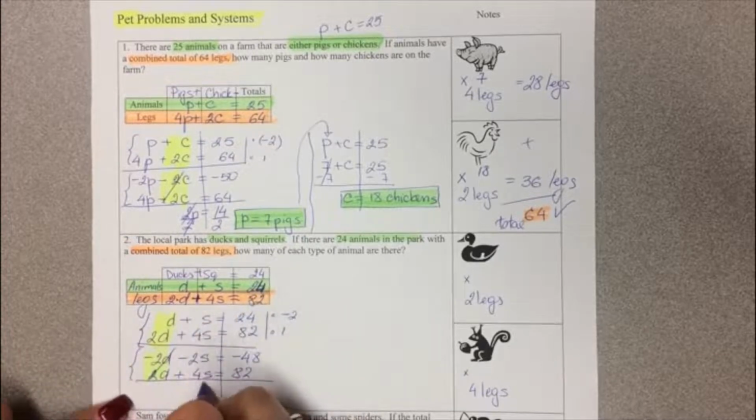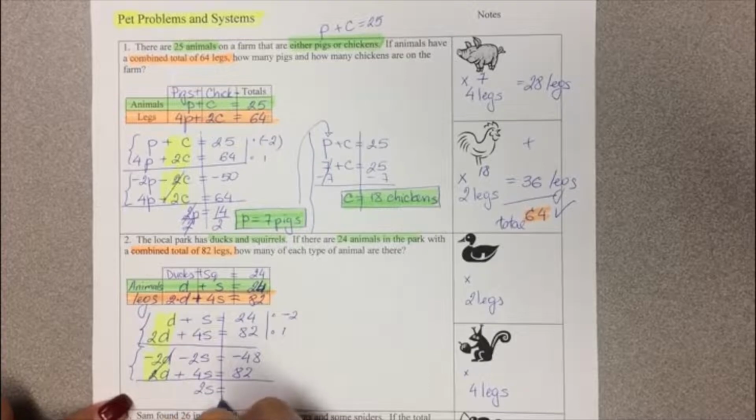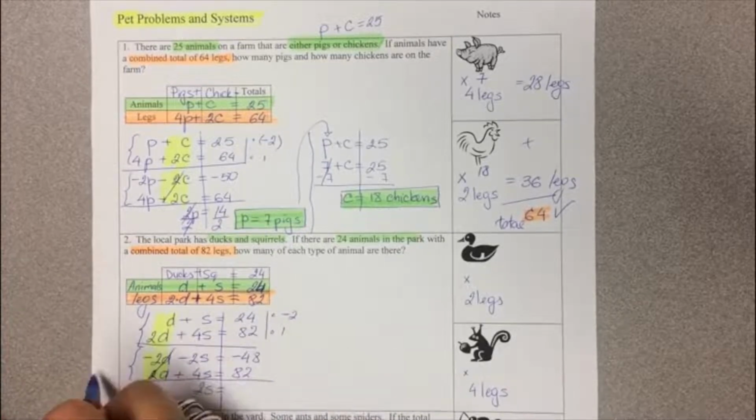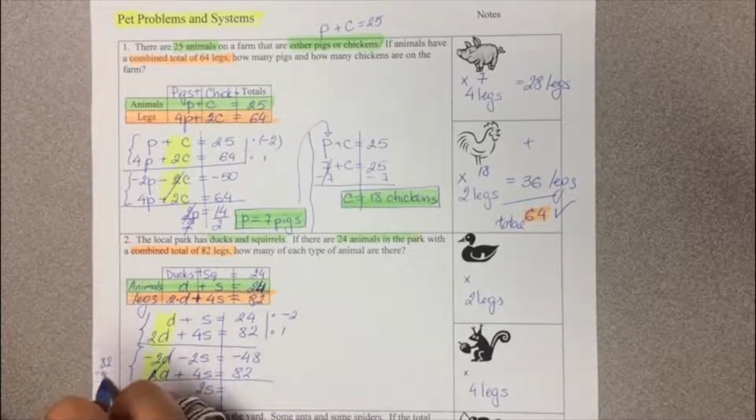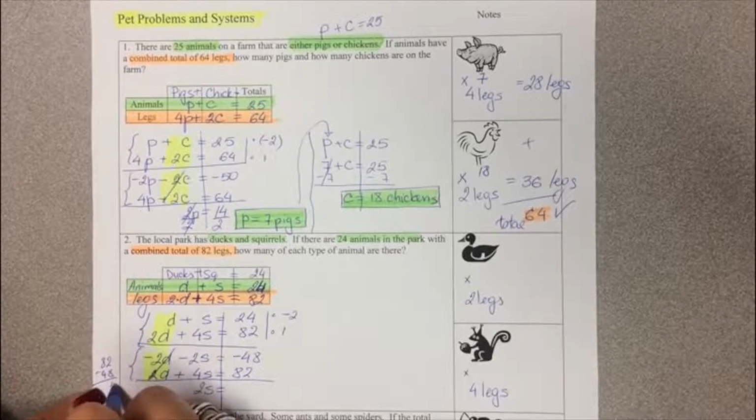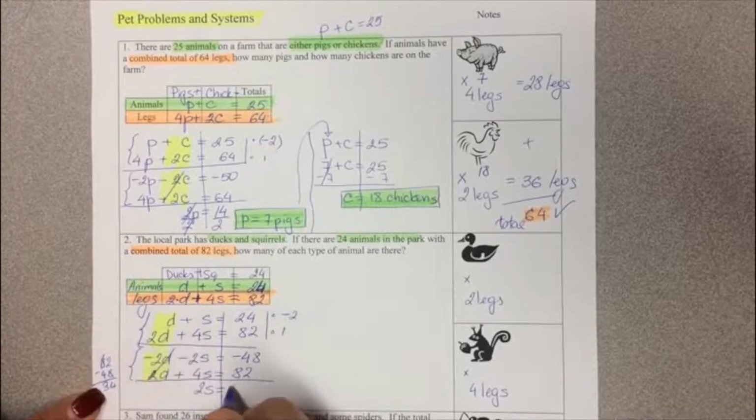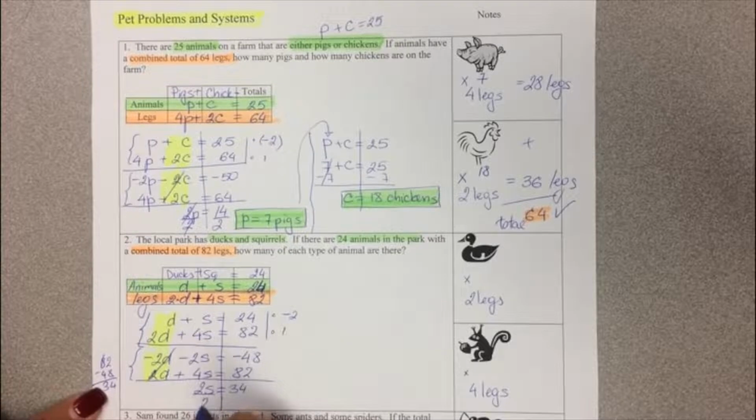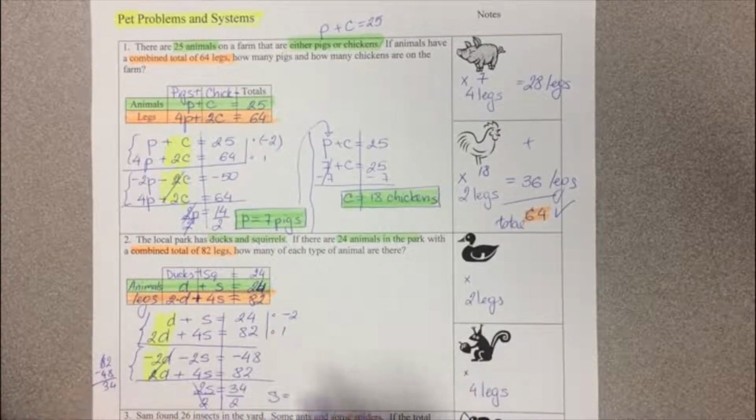Then we add. 82 minus 48, 34, dividing by 2, 17 squirrels.